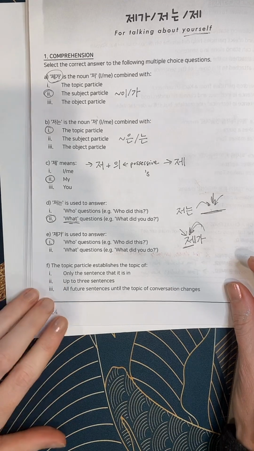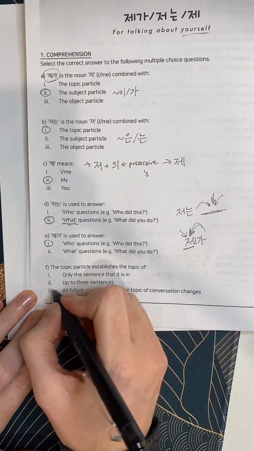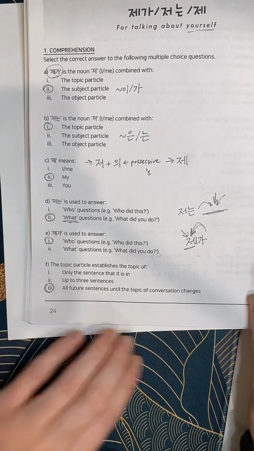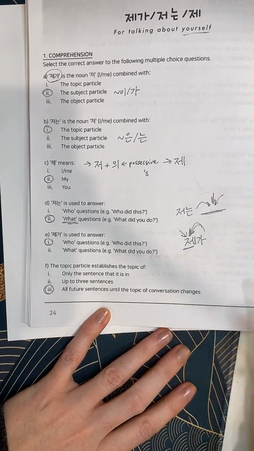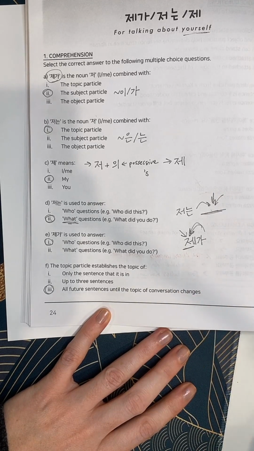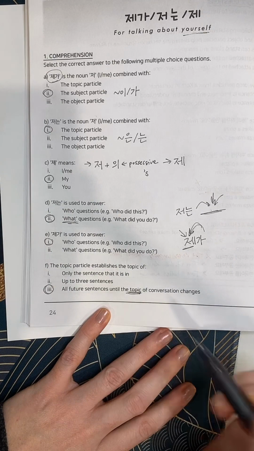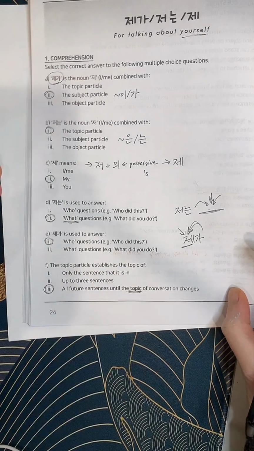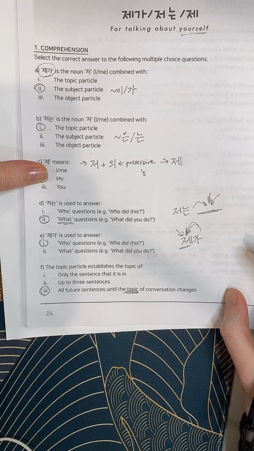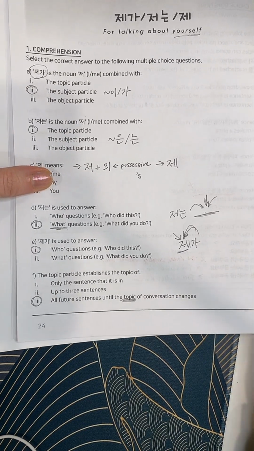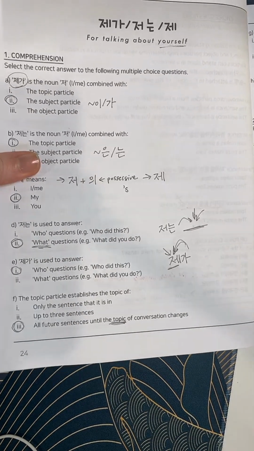The topic particle establishes the topic of all future sentences until the topic of conversation changes. So once you place the topic particle on a noun, like me or you or whoever it is, they are the topic of future sentences until a new particle is used. I'm studying this right now. Well, how fortuitous. What a coincidence.